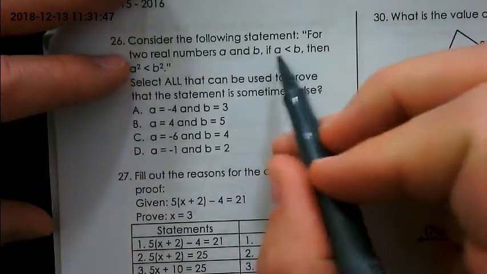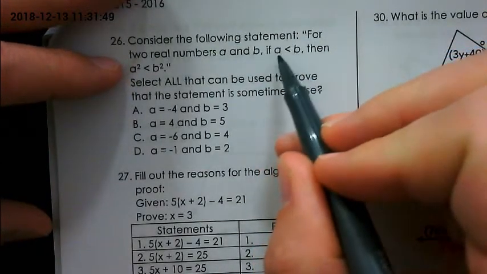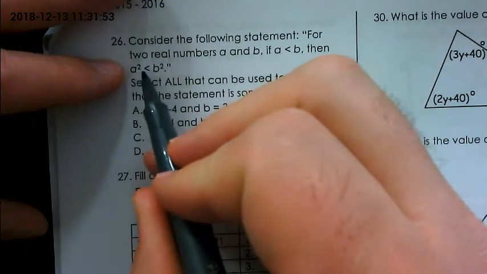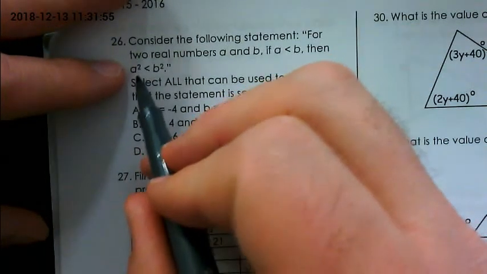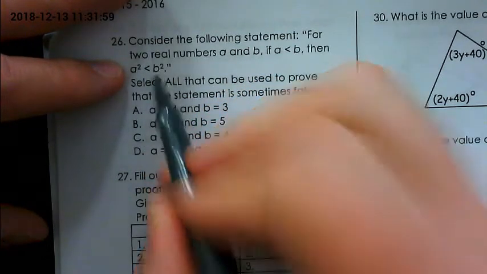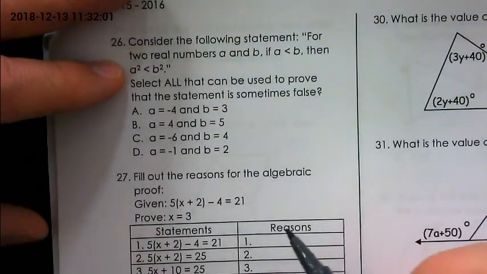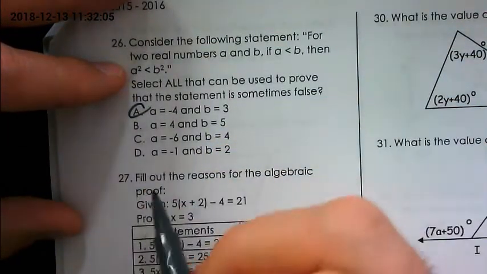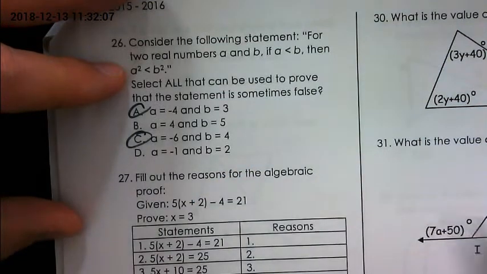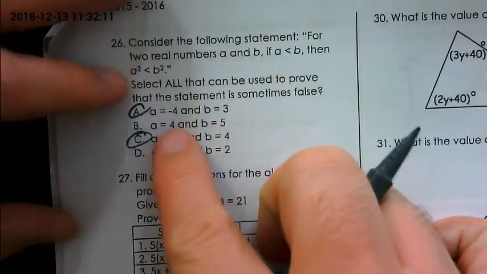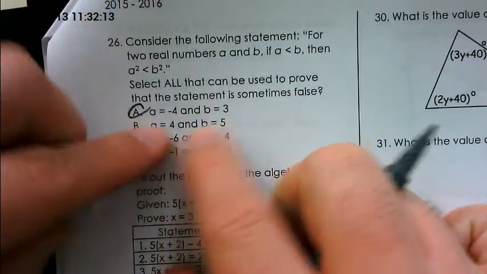If you think about what this is, A has to be less than B. In order for this part to be true, A would have to be a negative number, and its absolute value would have to be greater than that of B in order for this to work out. So the only ones where it's actually going to work out are A and C. Now, you could go through each one if you want to, but those would be the only two counterexamples.